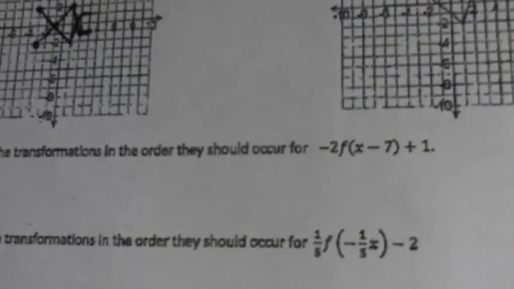So in 11 and 12, the only thing we have really left to talk about just on this introductory day is what happens when you need to do more than one transformation at a time. We have to talk order of transformations because the order does matter.